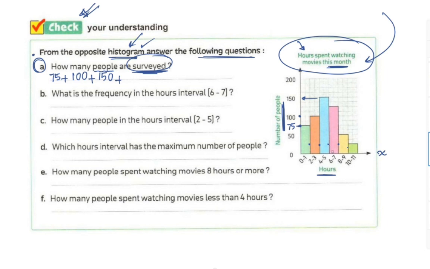Plus, fourth one from 6 to 7, between 100 and 150, that means 125. Next one, from 8 to 9, we have 50. Plus, last one, from 10 to 11, between 0 and 50, 25.